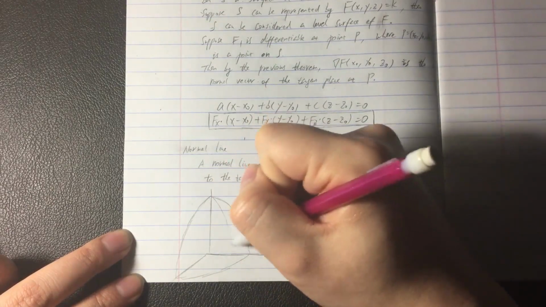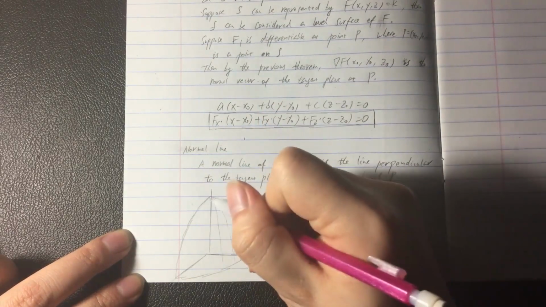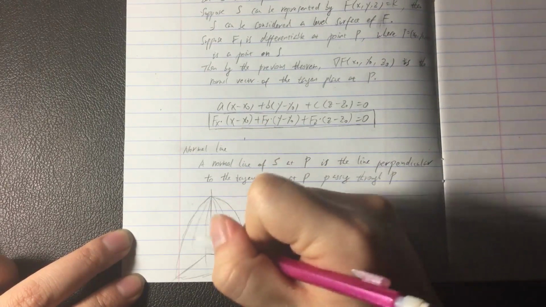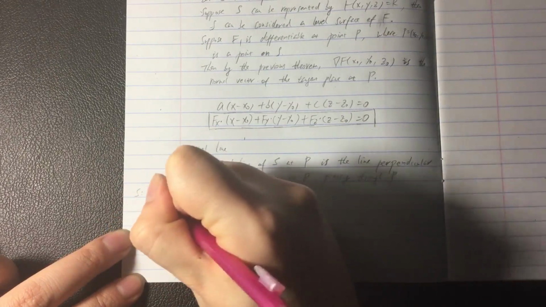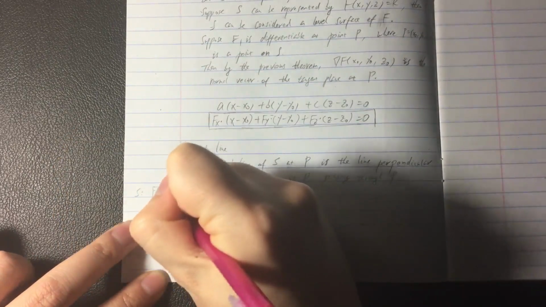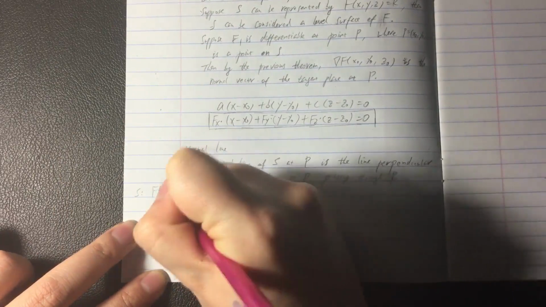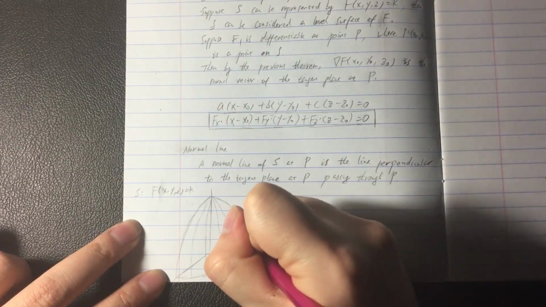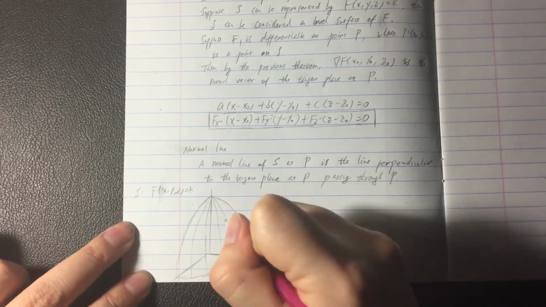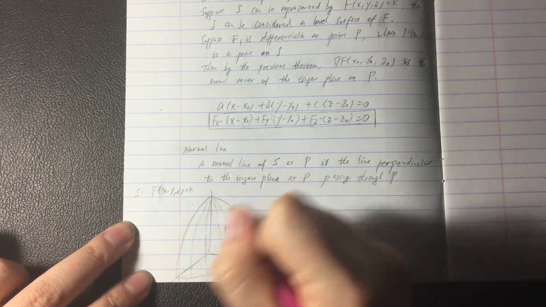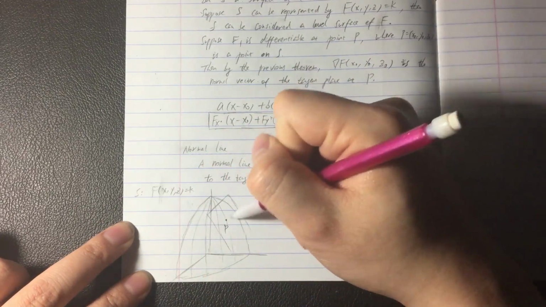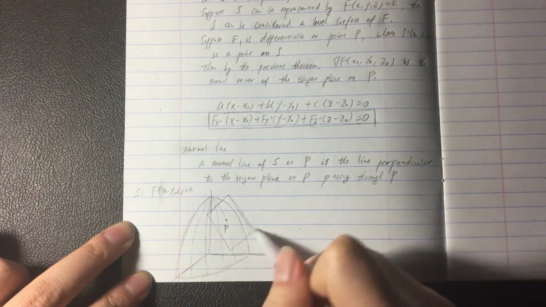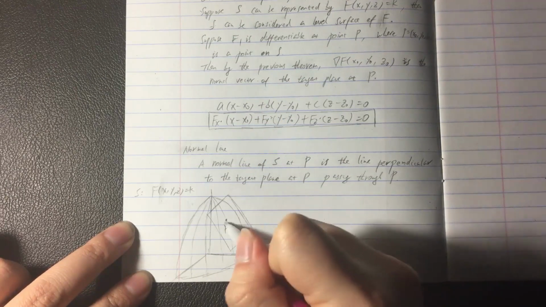Suppose that's the surface S. S can be considered as the level surface of a function f of x, y, z equal to k. Let P be a point on the surface S. Assume that's the tangent plane of S at point P.